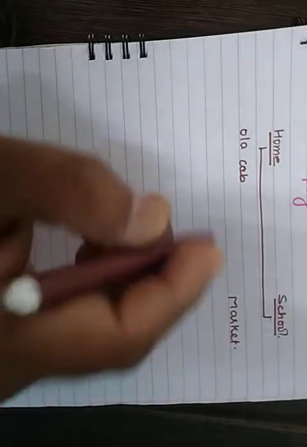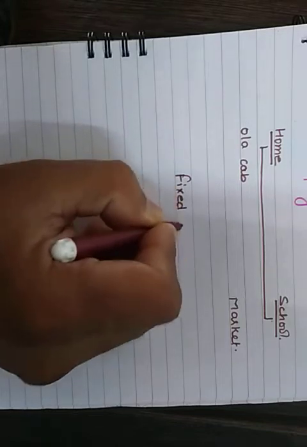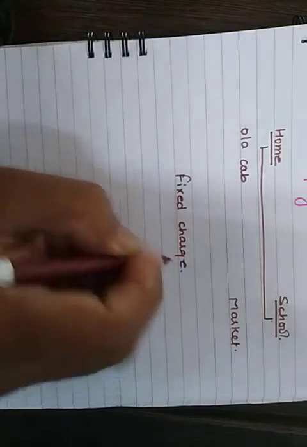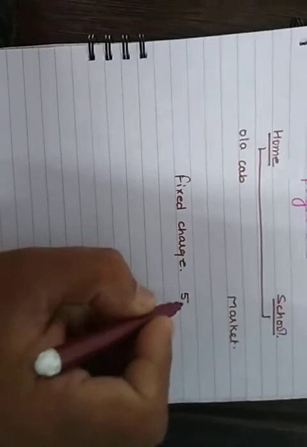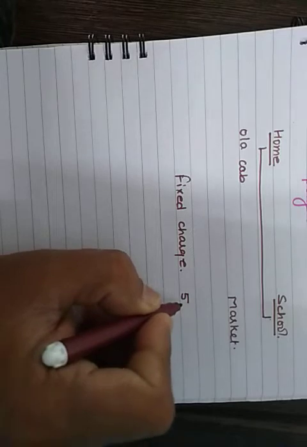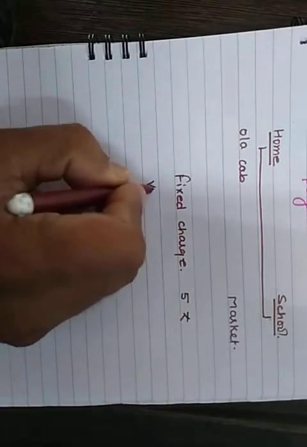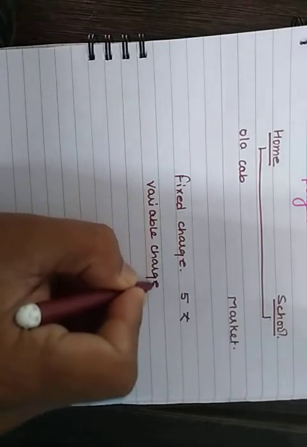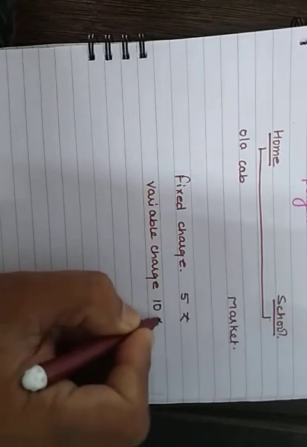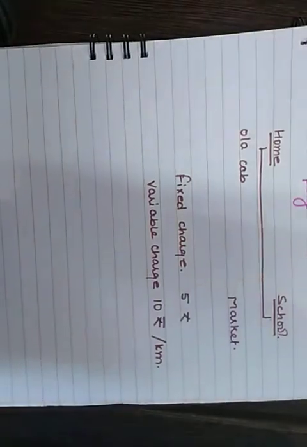See how it works. For Ola, there are two kinds of fares. One is fixed charge. Suppose that is rupees 5, and this much amount I have to pay for every ride, rupees 5. And the second one is variable charge, rupees 10 per kilometer.